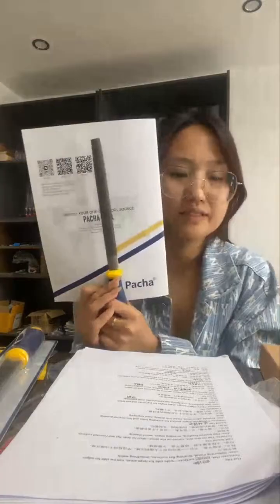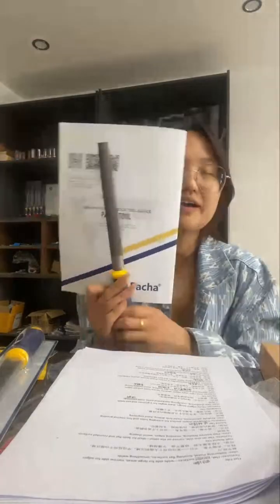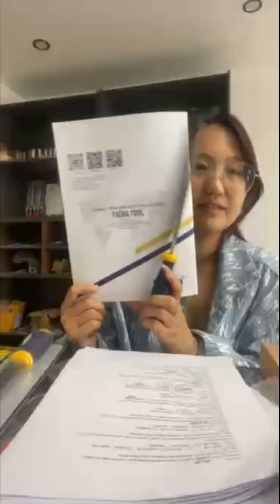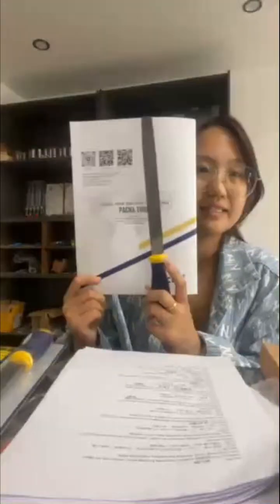The half-round file's feature is flat on one side and curved on the other. You can see this side is flat, and this side is curved.